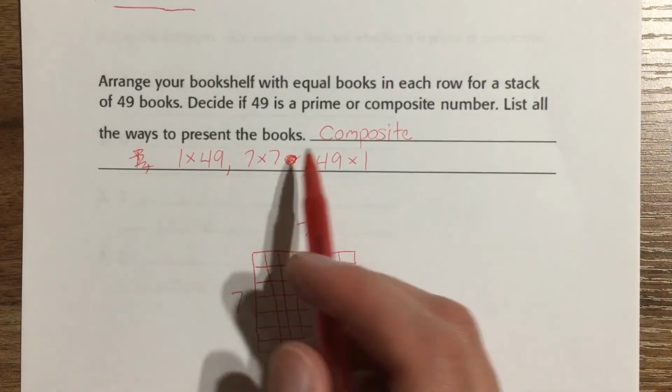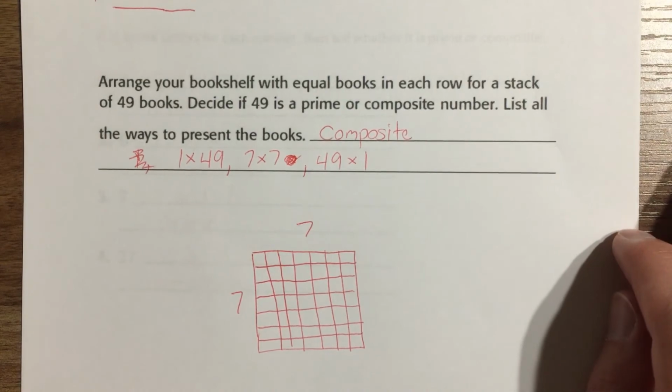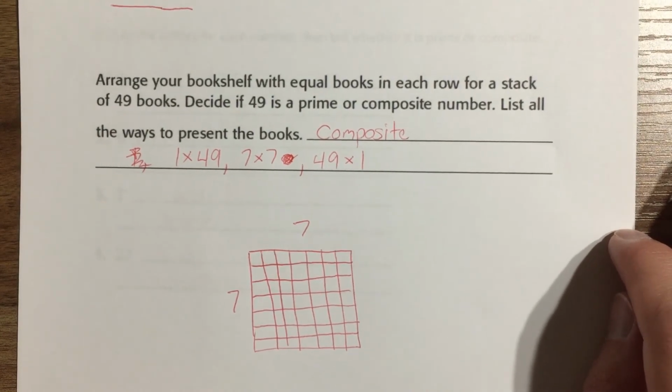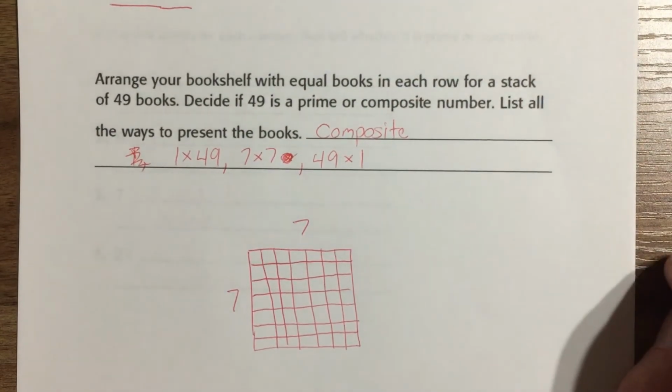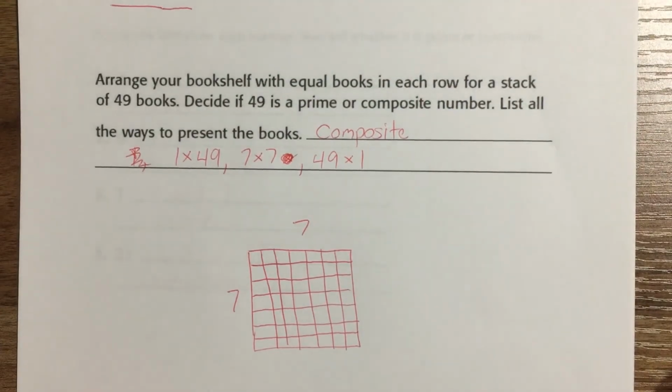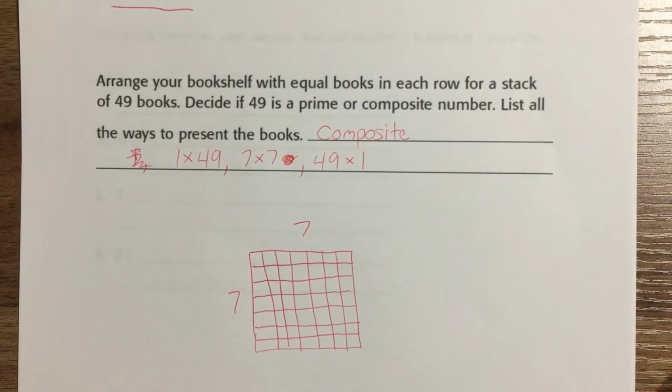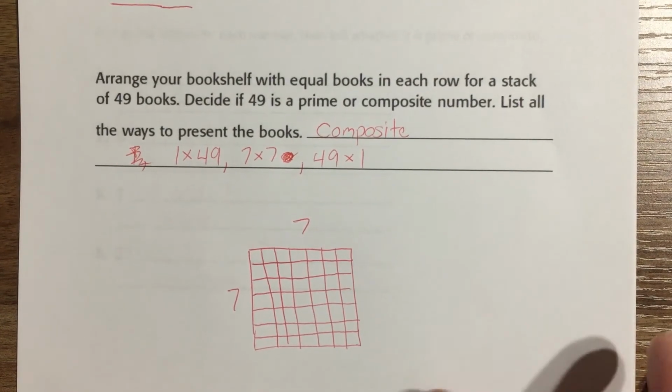We could draw it out 1 by 49, 49 by 1. We'd be here a while, so we're not going to draw that out. But we do know it's composite, and those are the 3 ways that we could present the books. Okay, 1 by 49, 7 by 7, or 49 by 1.